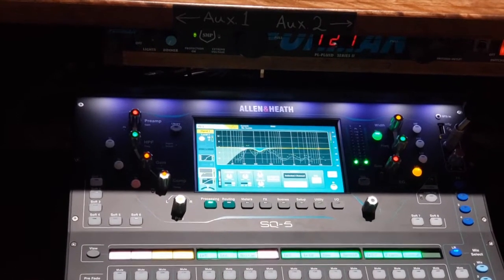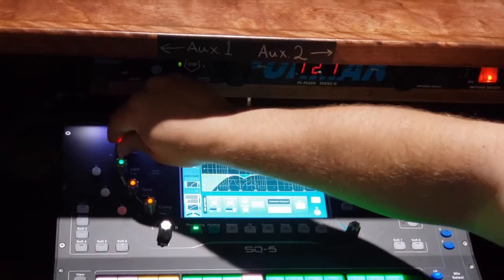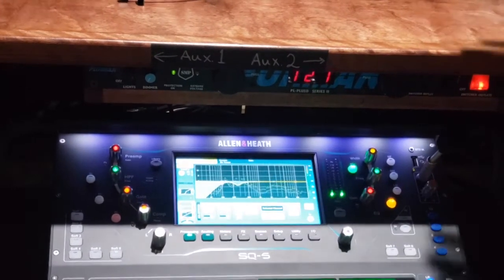Now we're not getting any of those rings. Now that I brought it back down to a reasonable volume, check, check, check, we're not getting any of that.